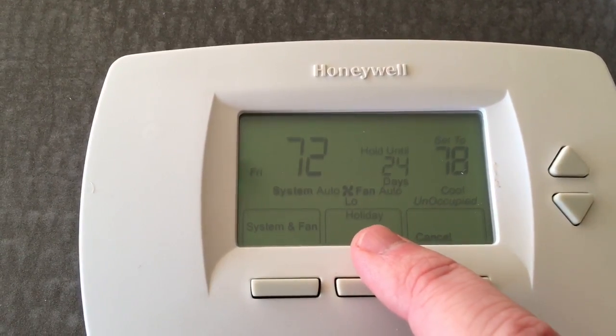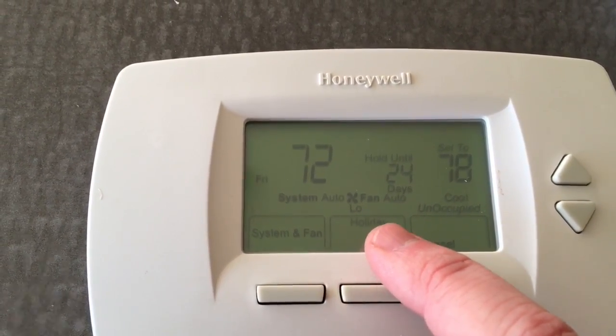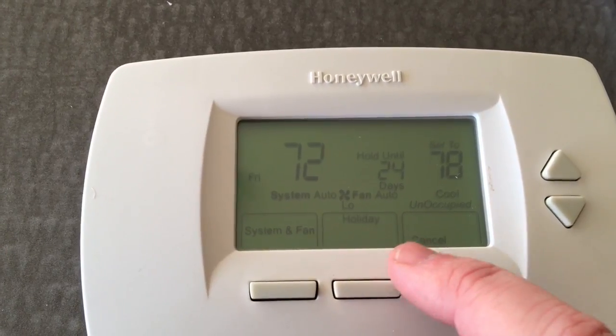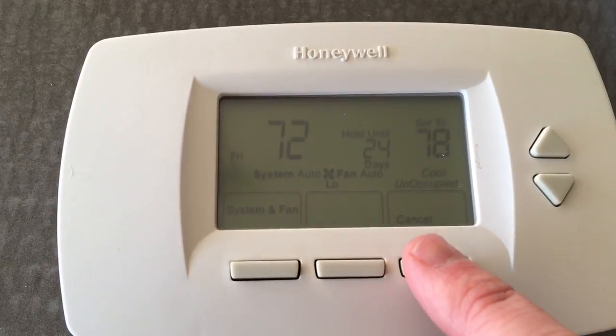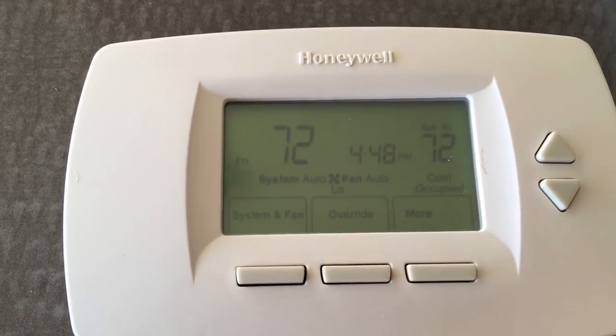And now it's in holiday mode, and I know that because it's flashing holiday. Now, if you get home early from your holiday and you want to go back to your program, you can just press the cancel button, and then you're out of holiday mode.